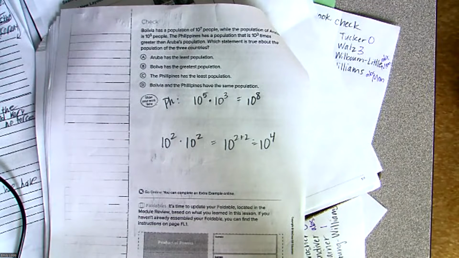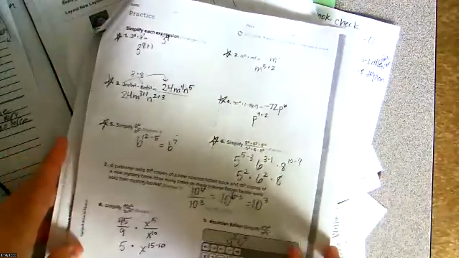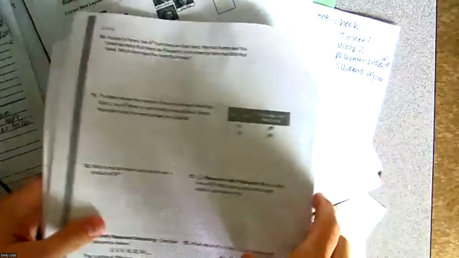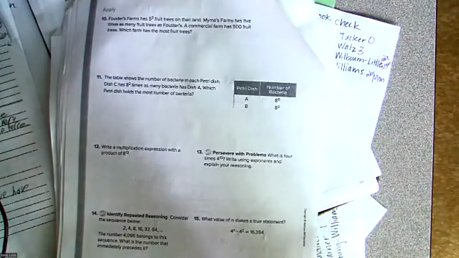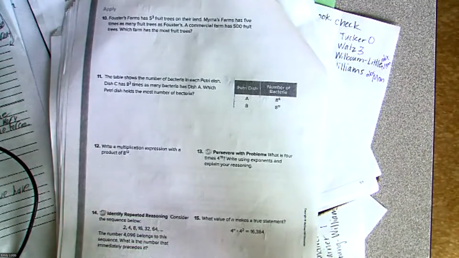So not only do we need to be able to use the product of powers rule and the quotient of powers rule, we need to be able to apply that, right? We need to be able to use it in real life situations. How does that help us? So I think this is probably the most important part of our practices, the apply section. So we have 10 through 15 that we're completing today independently right now. So we're at a level 0. I'm going to give you some time. Make sure you're referring back to your notes and examples, and then we'll go over it in just a few minutes.